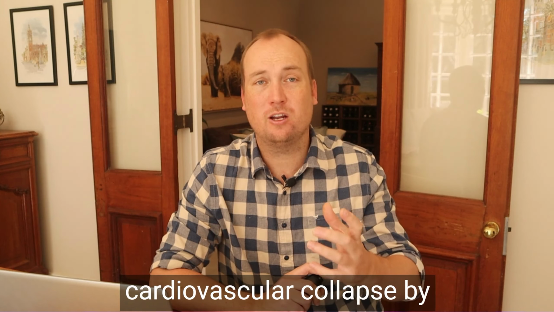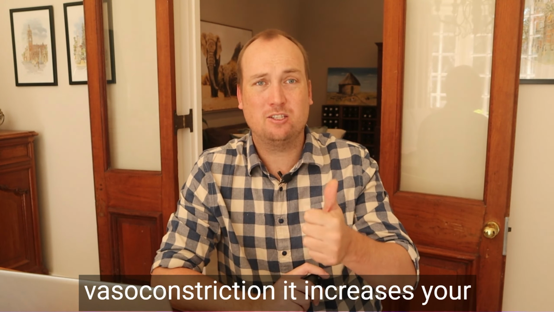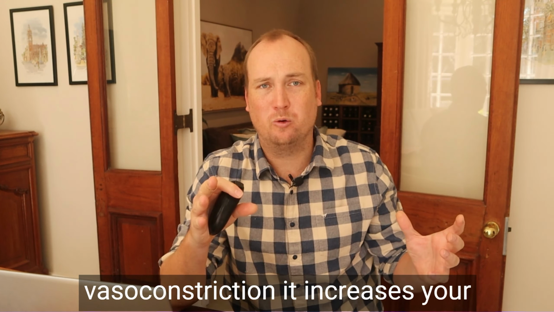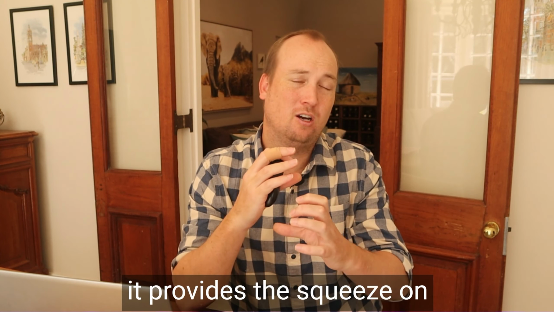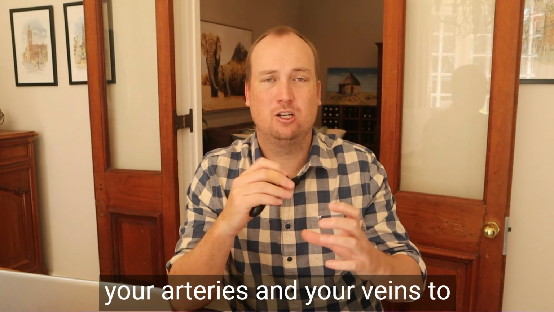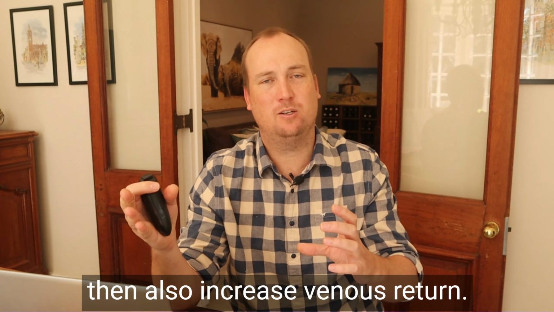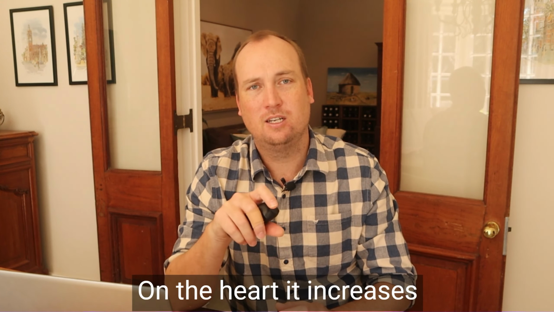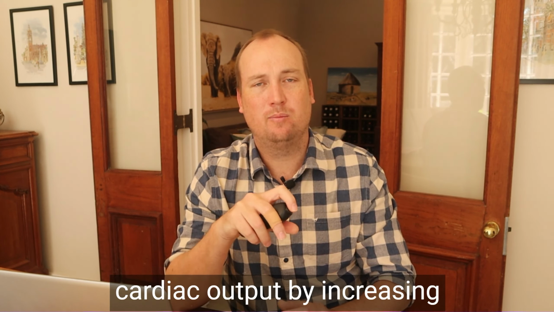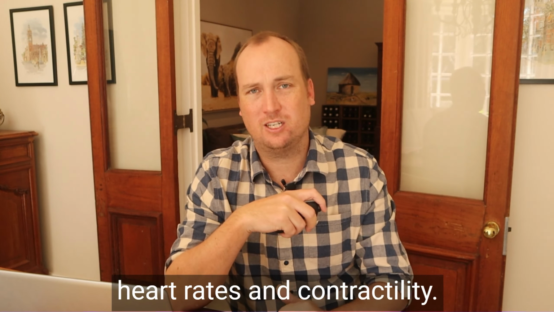And then it treats the cardiovascular collapse. By vasoconstriction, it increases your peripheral vascular resistance. It provides the squeeze on your arteries and veins to increase blood pressure and also increase venous return. On the heart, it increases cardiac output by increasing heart rate and contractility.